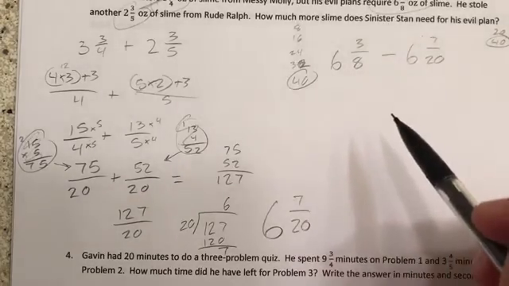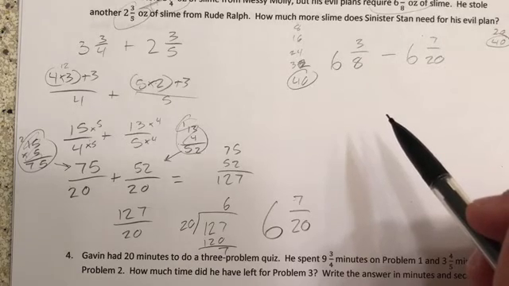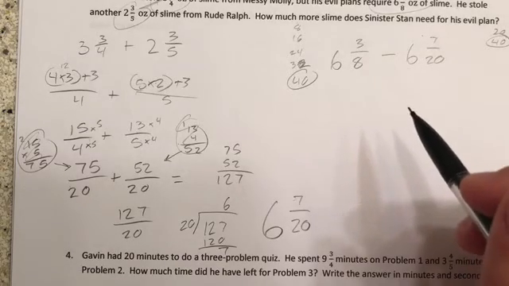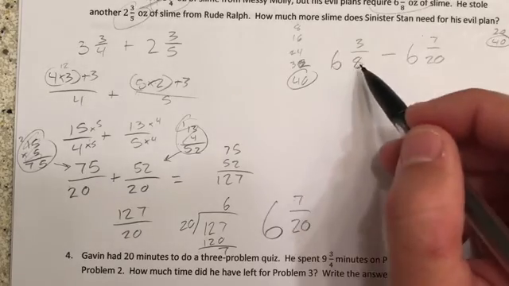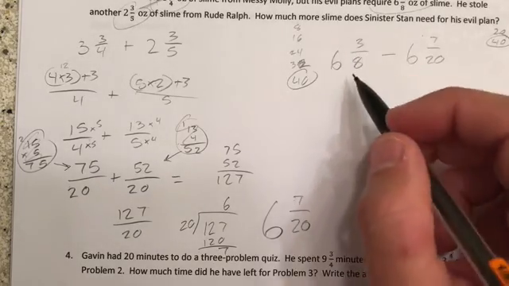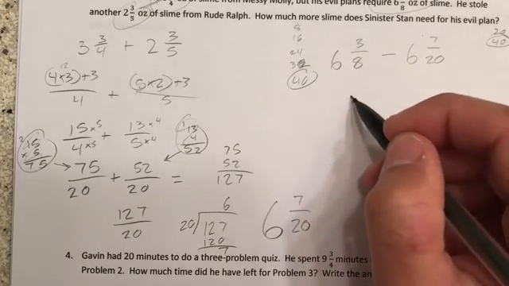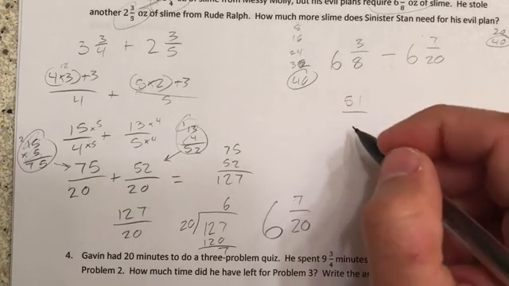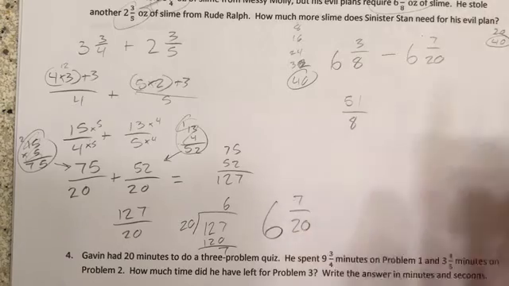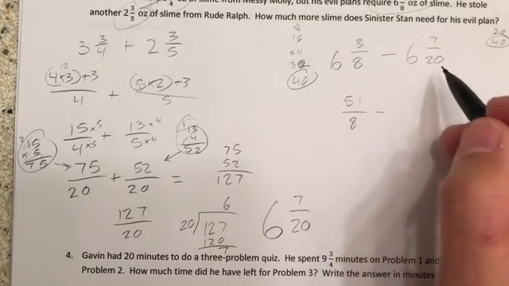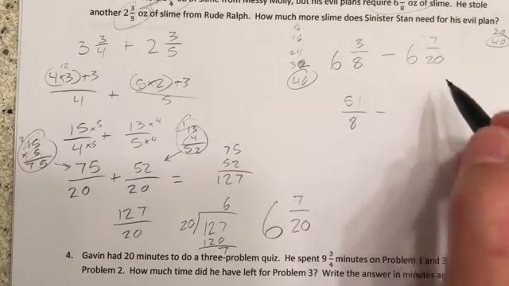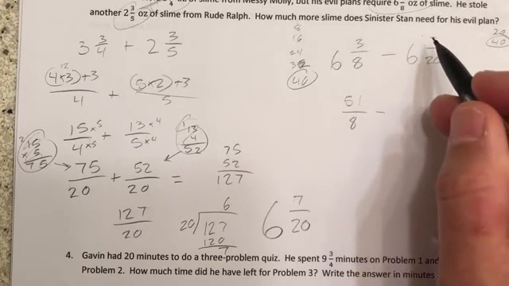Okay, so what I can do, ladies and gentlemen, is kind of annoying, but I'm going to have to do 6 times 8 plus the 3 over 8. 6 times 8 is 48, 49, 50, 51. So that's 51 eighths minus 6 times 20, 127.